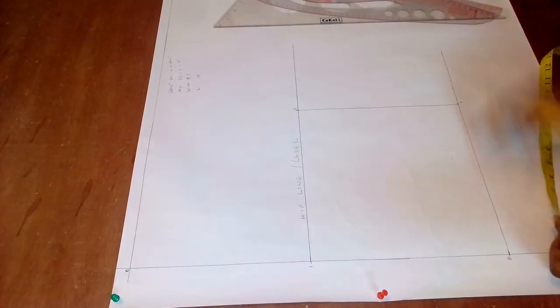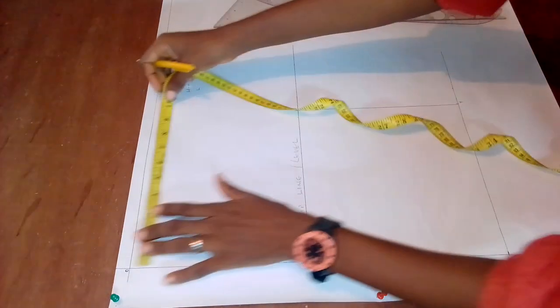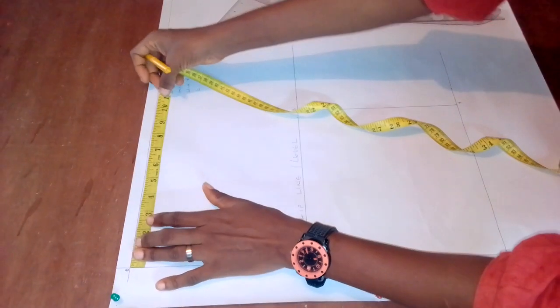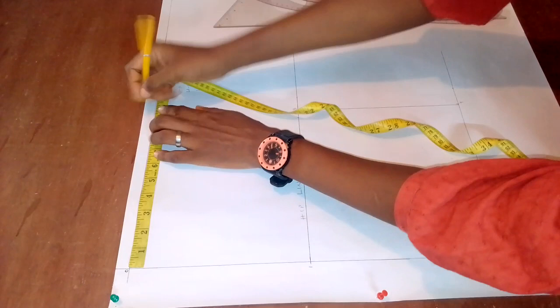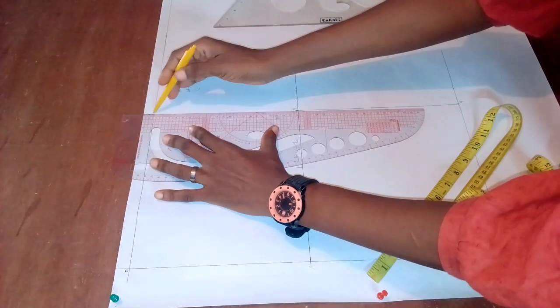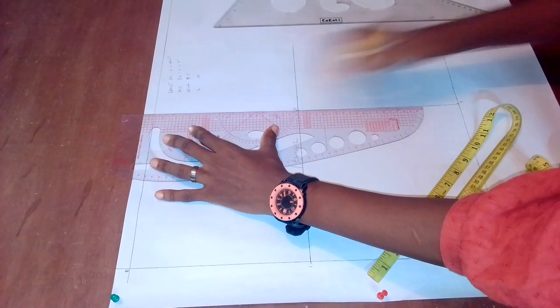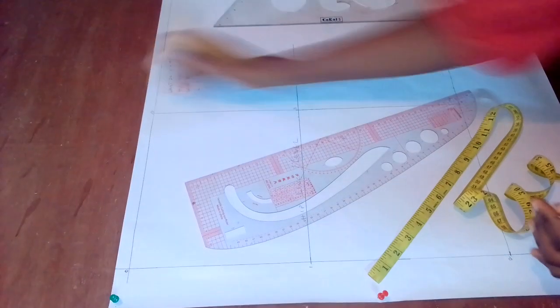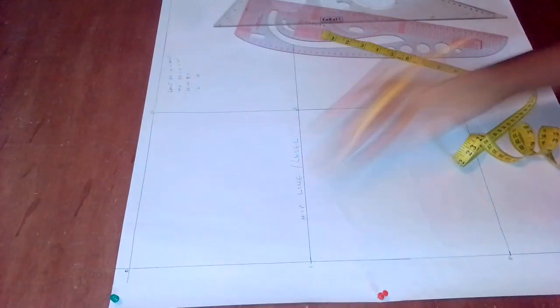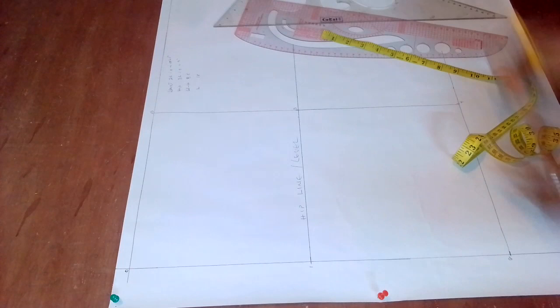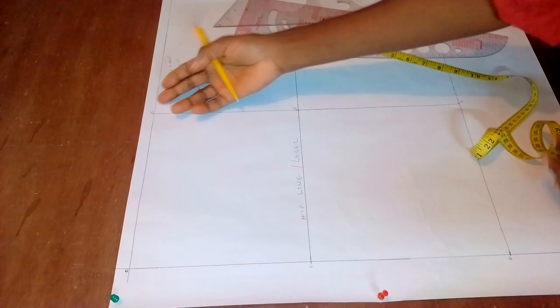So I'm going to use the same measurements here on a 0 to 5. So I'm going to take it down as well. So this is 5. So I have my 0, 1, 2, 3, 4, 5.